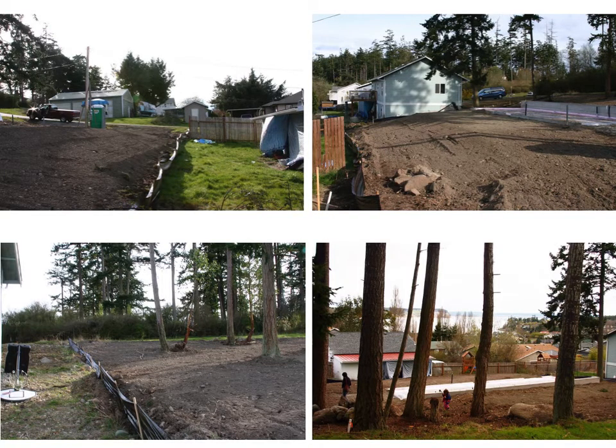So this is the earlier site, and this is kind of after it was cleared. It had an amazing number of downed trees and junk and all sorts of stuff.